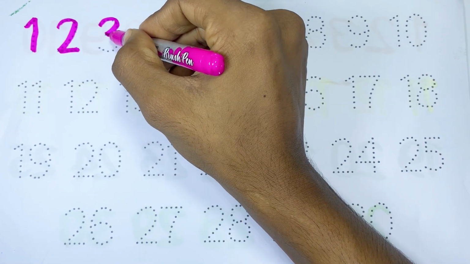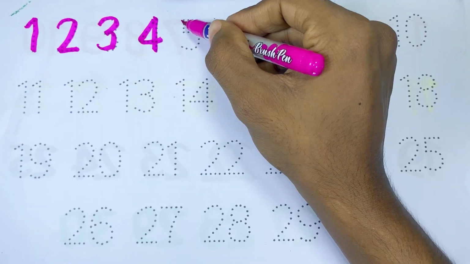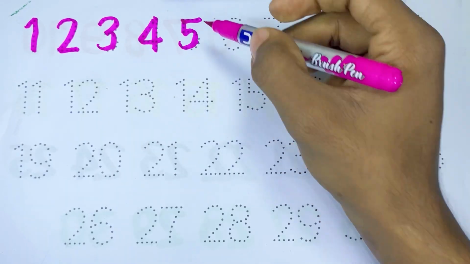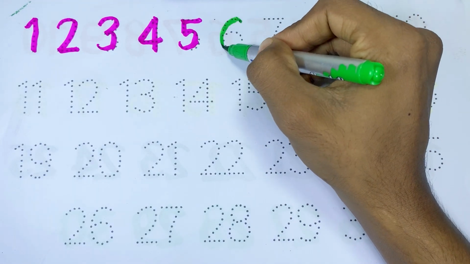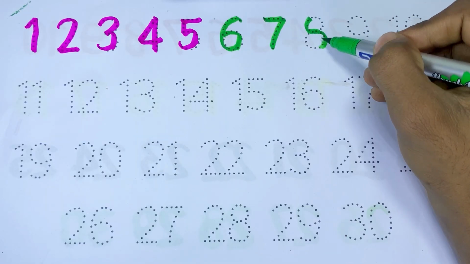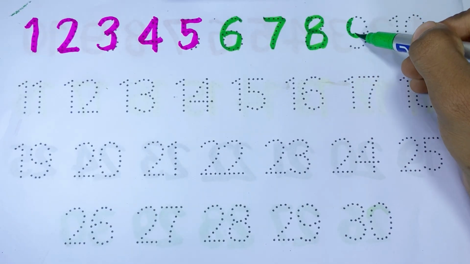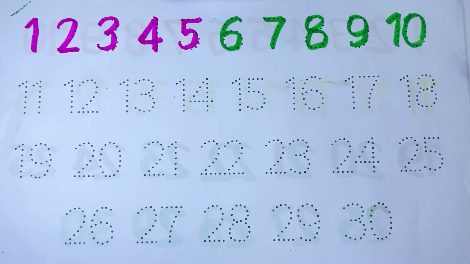2, 3, 4, 5. It's now you draw 6. The numbers of 6, 7, 8, 9, 10. It's now you draw 11.